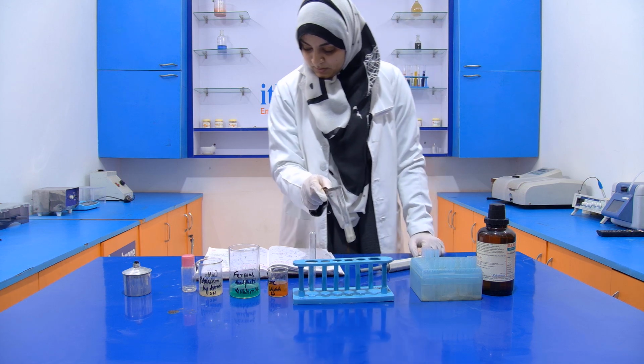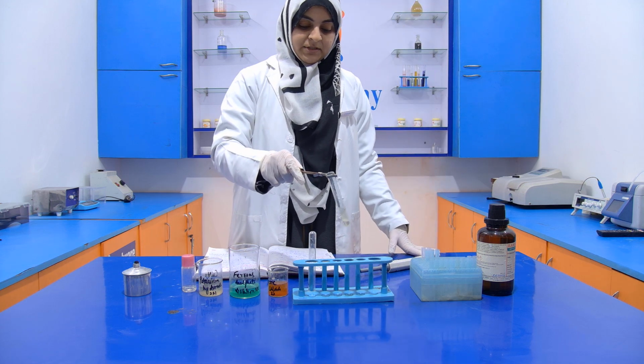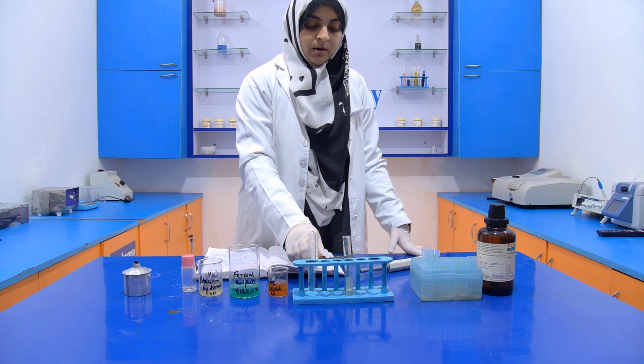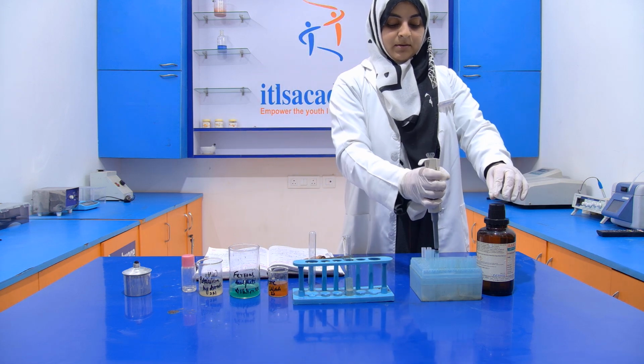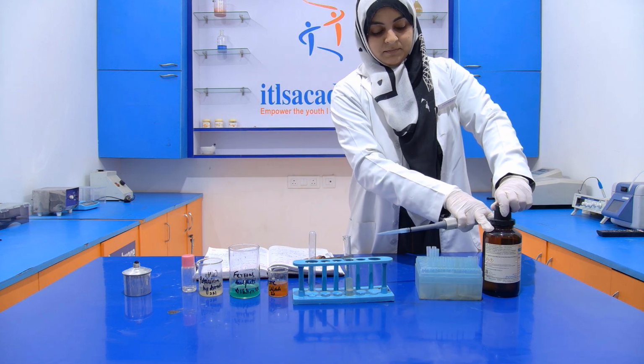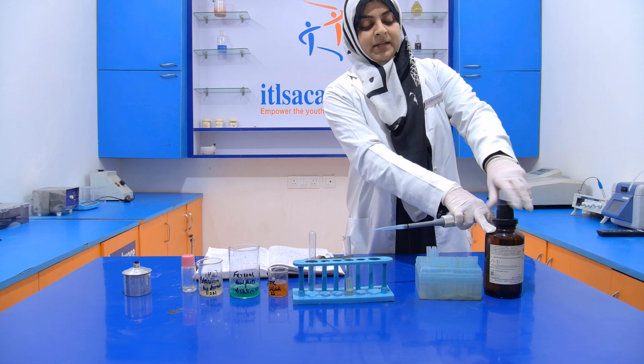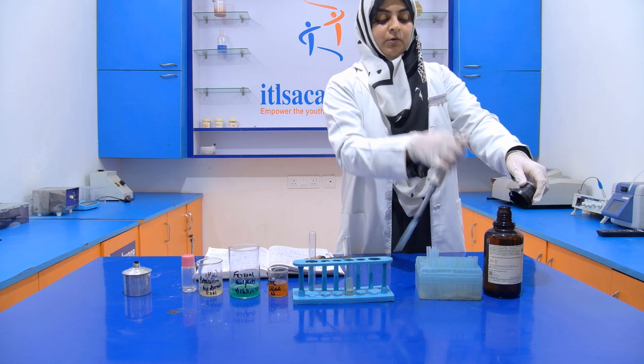Then mix it properly. Now we acidify it with the help of concentrated HCl, and we add a few drops of it. Now avoid the vapors of it.